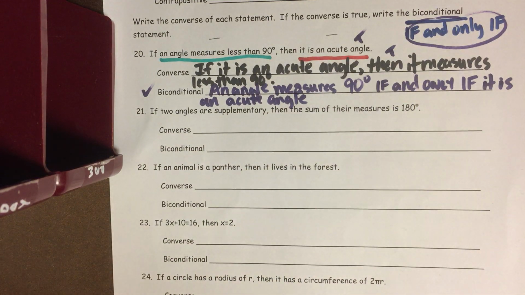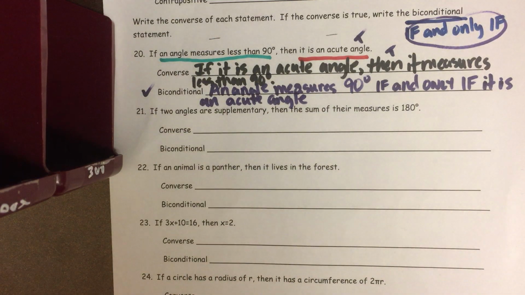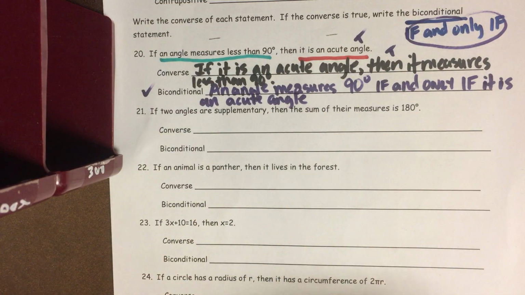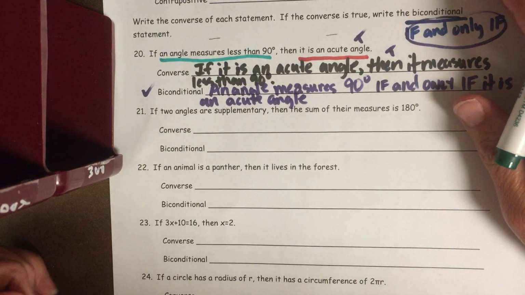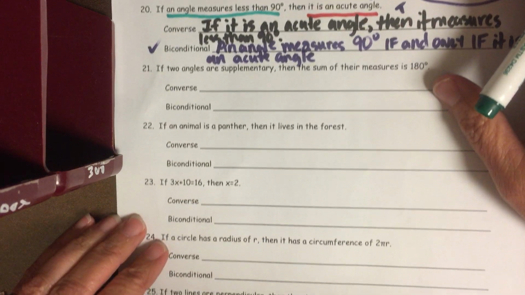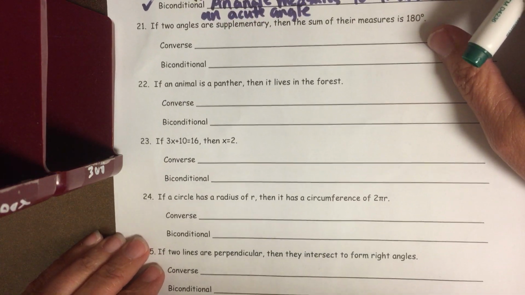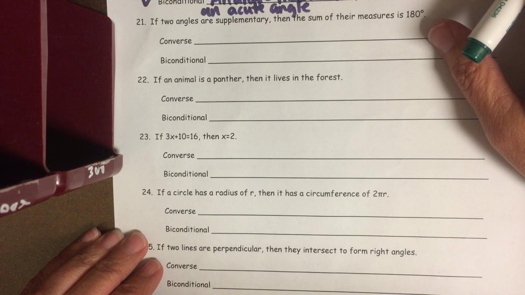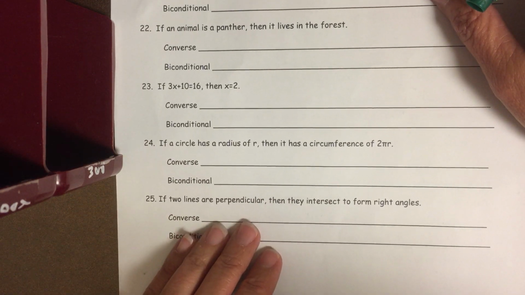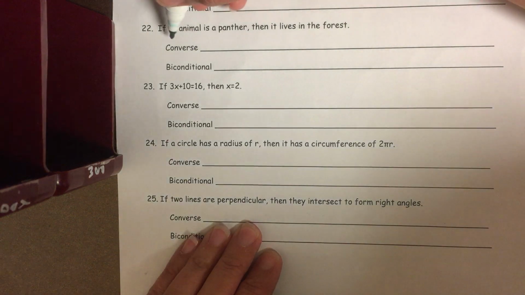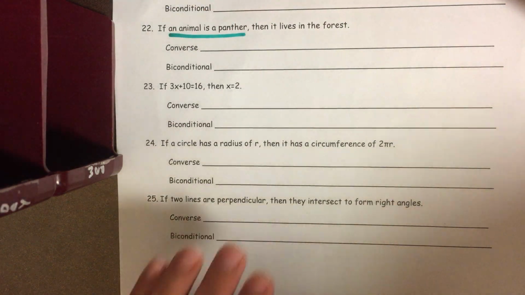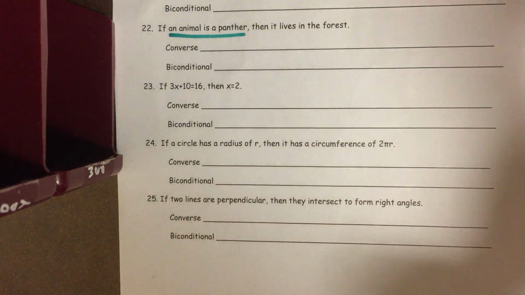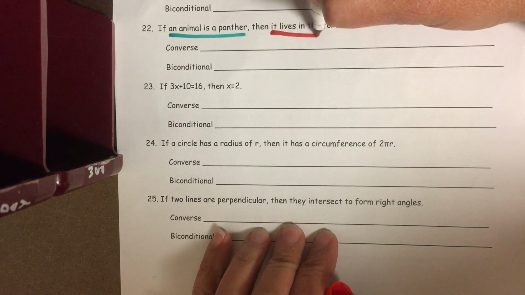Now, not in all situations are we going to be able to write a biconditional. So let's look at and establish the truth of the converse, let's say for number 22. Number 22 says, if an animal is a panther, then it lives in the forest.